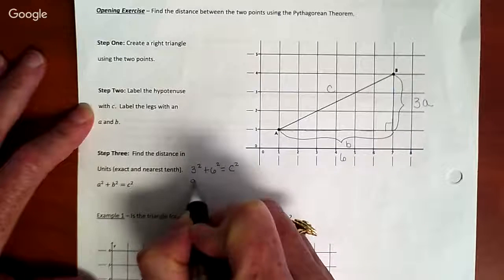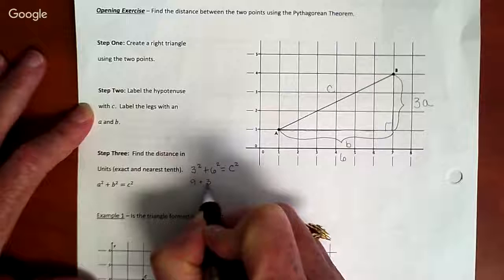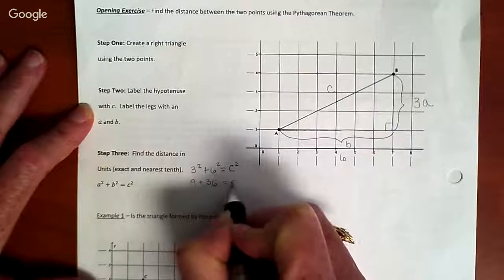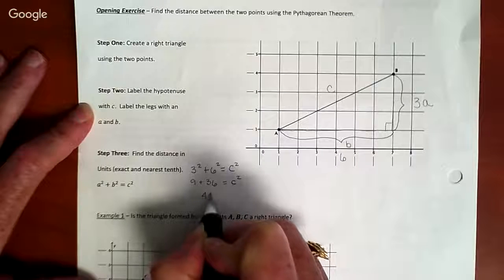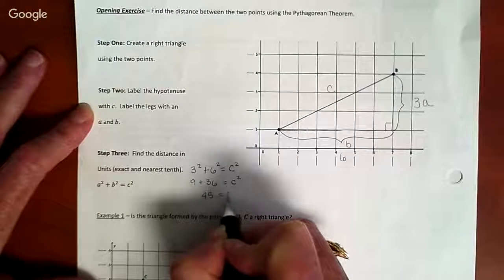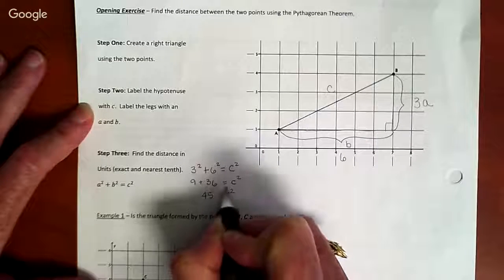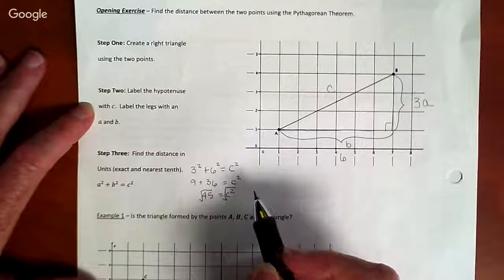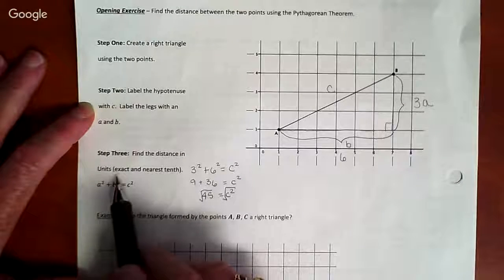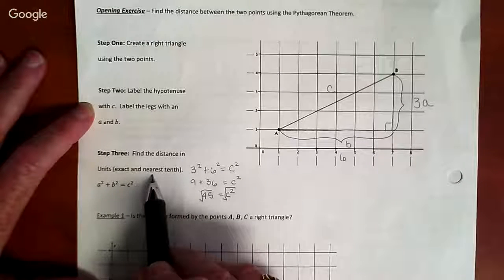So now we have 9 plus 36 equals C squared. So now we have 45 equals C squared. When we take the square root of both sides, it says to find the exact and the nearest tenth.